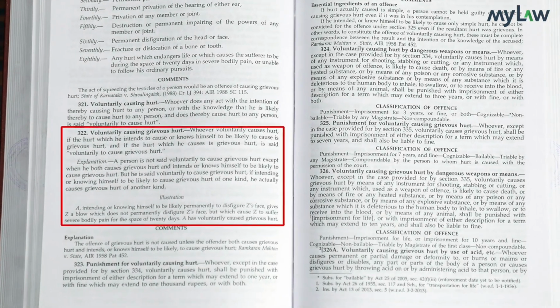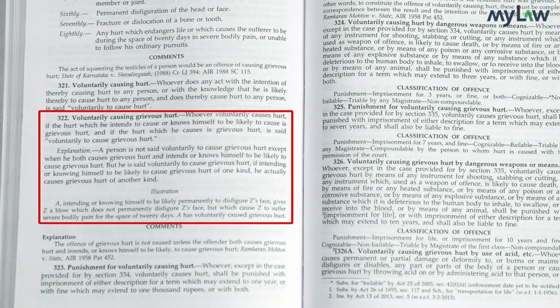Let's continue browsing the table of contents to see if we find something more appropriate. Section 322 is entitled Voluntarily Causing Grievous Hurt. Let's have a closer look at it. You may have to read through it a couple of times before you completely understand it. Trust me, you have to get used to reading and making sense of such convoluted text. Most legislation, at least in India, is drafted in this manner. This style is also quite common in older statutes in the English-speaking world.